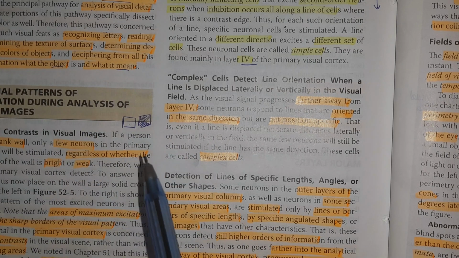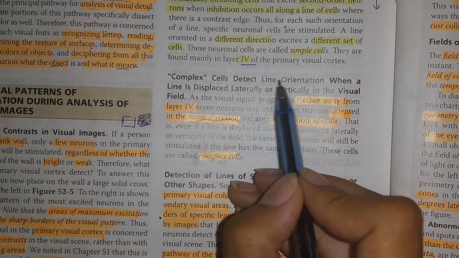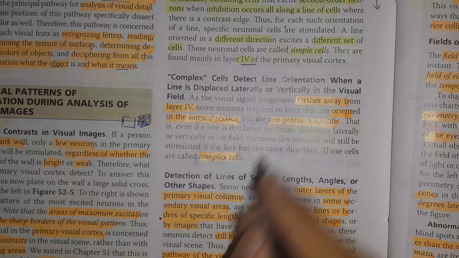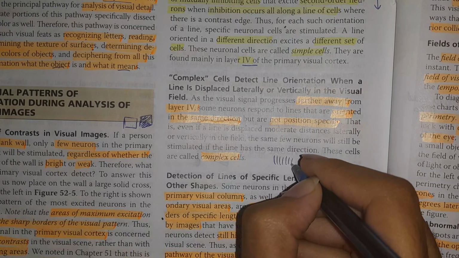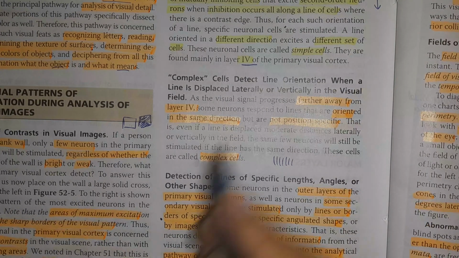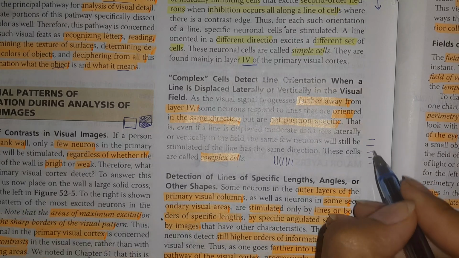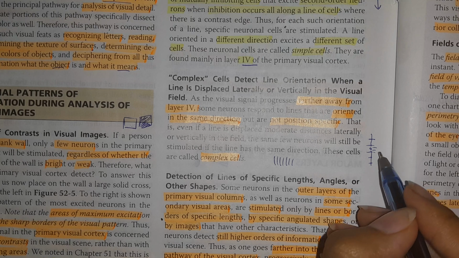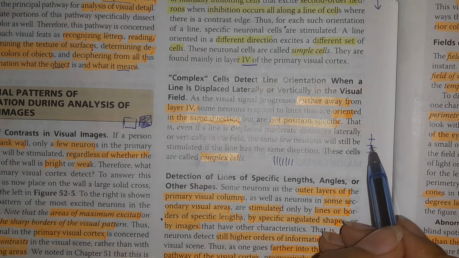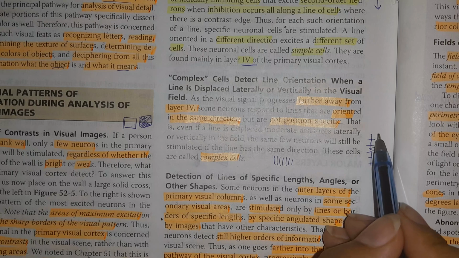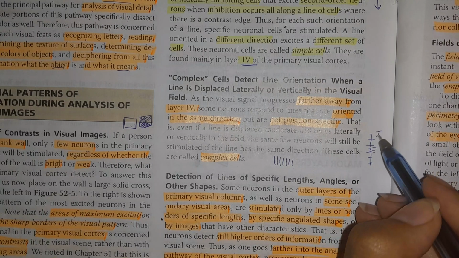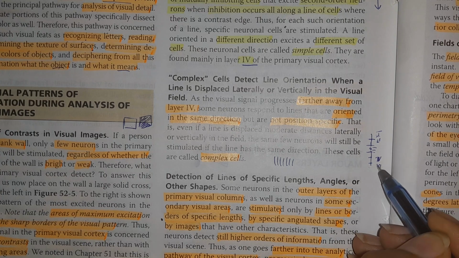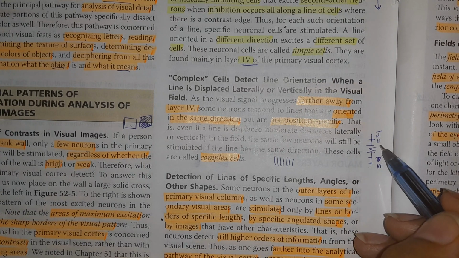Now we have complex cells as well. These complex cells detect the line orientation. Also, for example, when there are a large number of lines. As I told you, there are 6 layers of the visual cortex, and layer number 4 has a further 4 differentiations. When you move outwards, layers 1 to 3, or inwards, layers 5 or 6, what will happen?